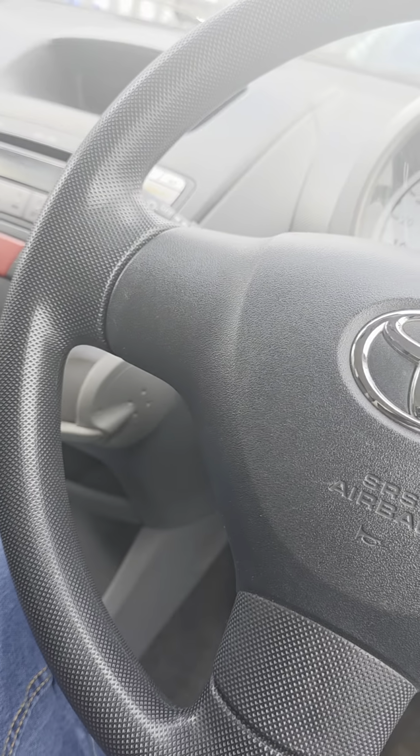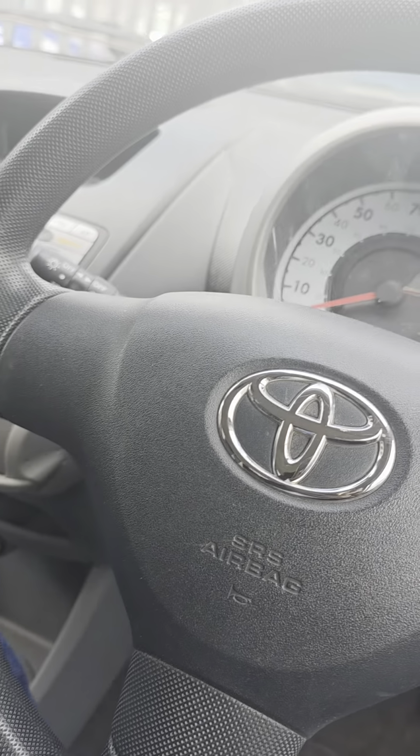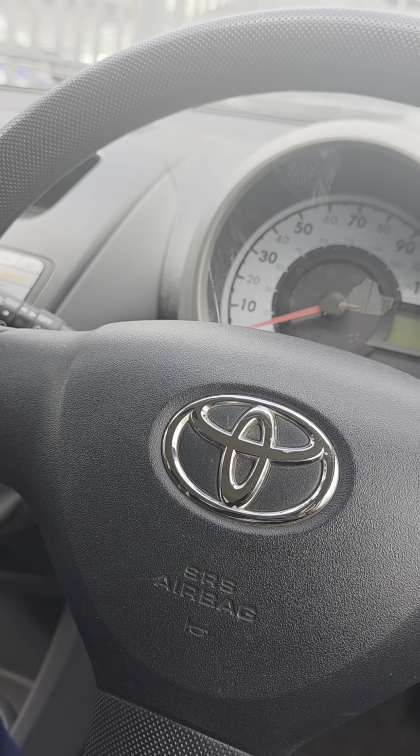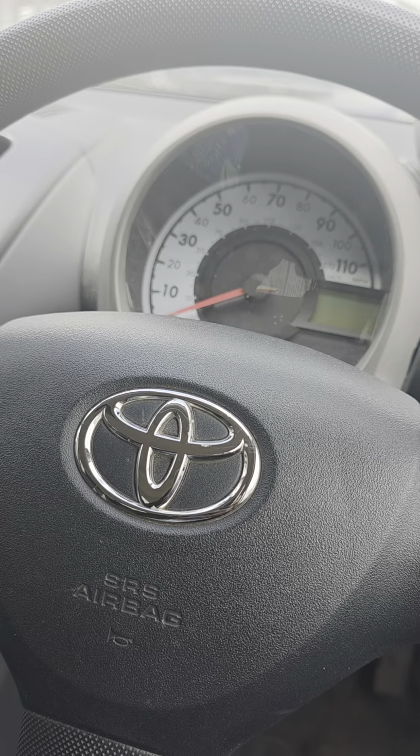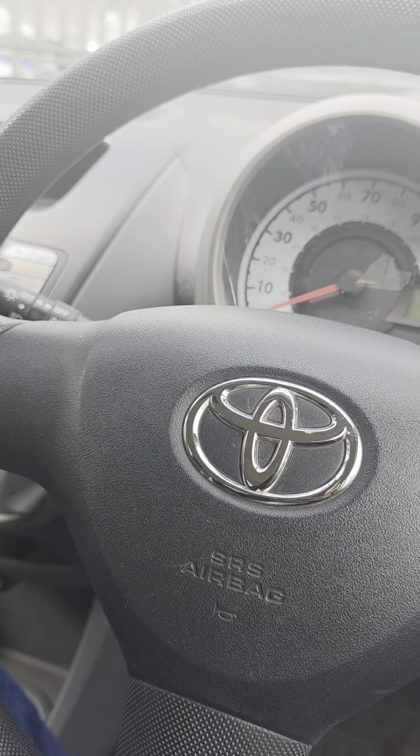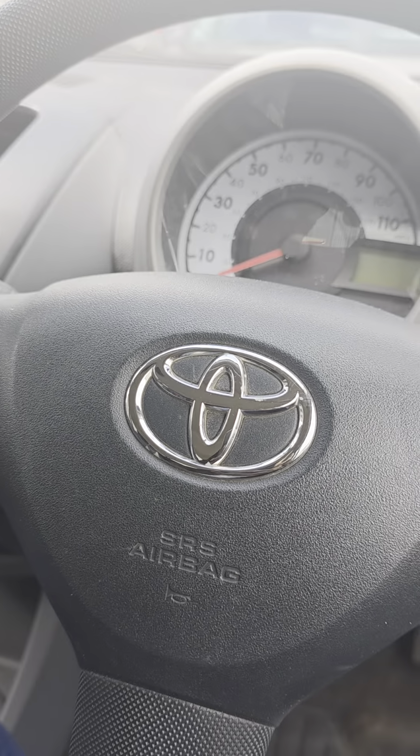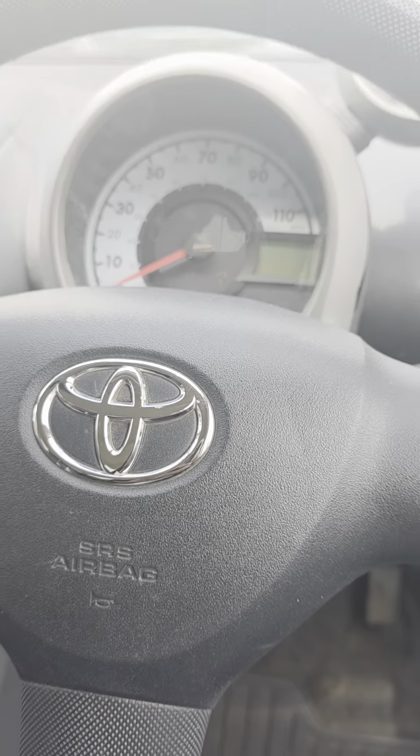Today what do we have here? This is a Toyota Aygo 2205, and this was brought in by another workshop. And then what's the issue? Let me show you guys.